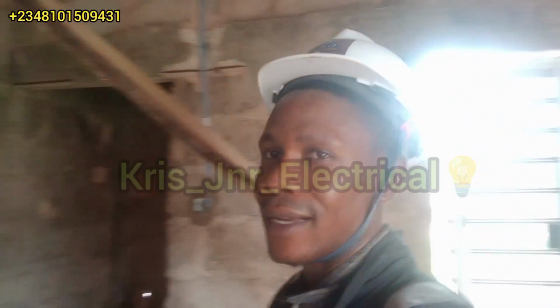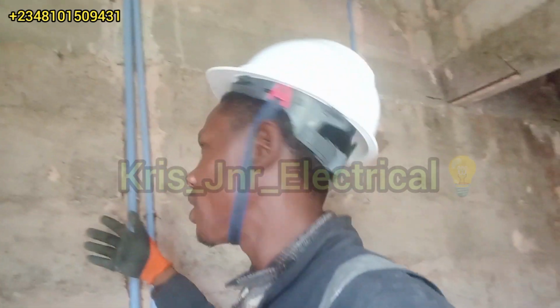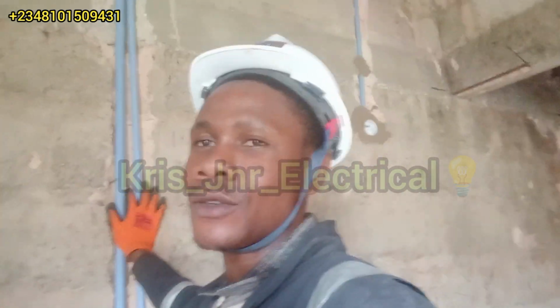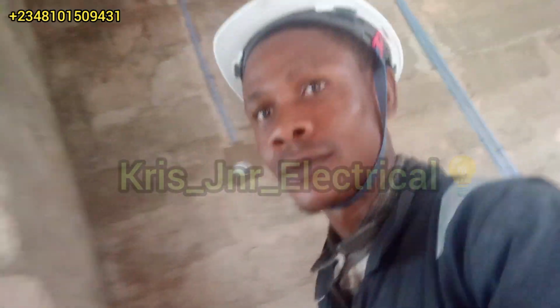Then we also have our TV position here. We decide to do a little addition to what has been prescribed. We decide to mount our TV here, so we have created a position for it. We have done the piping here. I don't know why my camera is wavy.